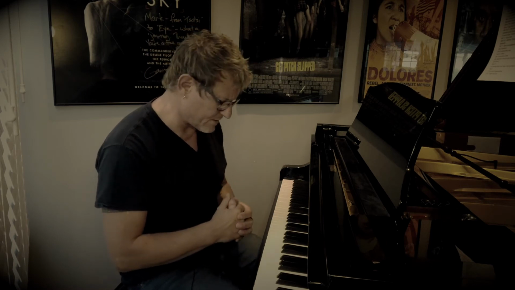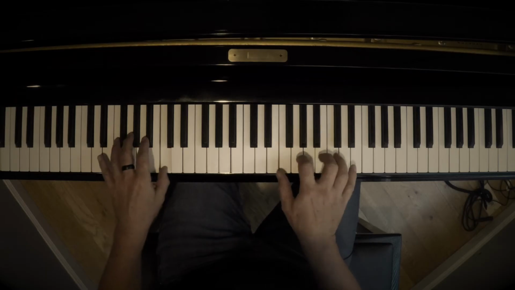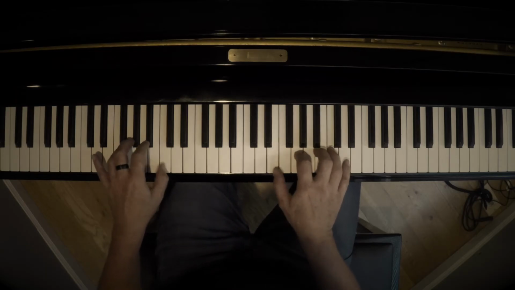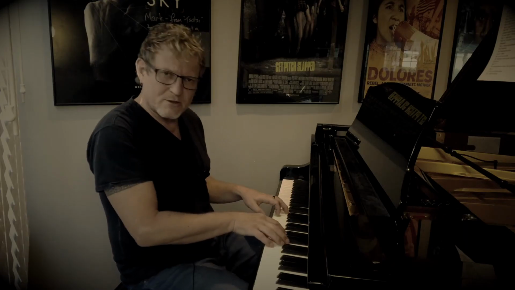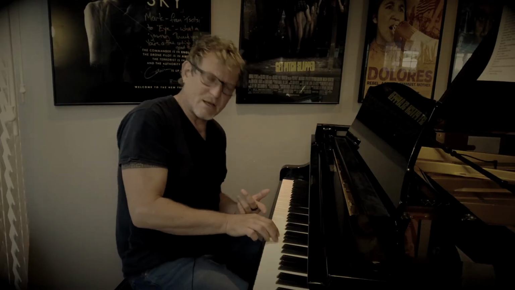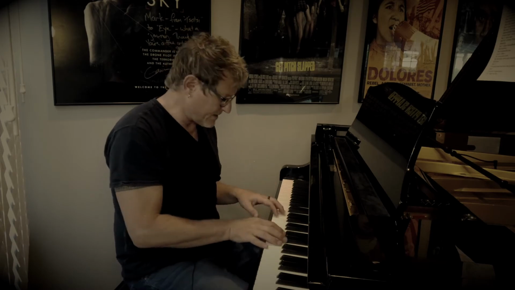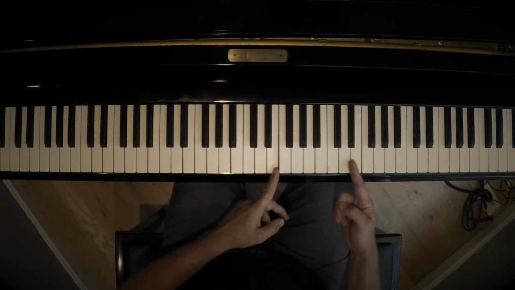So let's start out with the major ninth. There are a couple of different versions of the ninth. The ninth is often considered a dominant, but it's not always dominant. Here, for example, is the major ninth, which will be written as C major 9, or with a triangle 9. So there's your major ninth, and it has all the other notes below it of the triad and the seventh. It's telling you that you have a major seventh with your ninth.